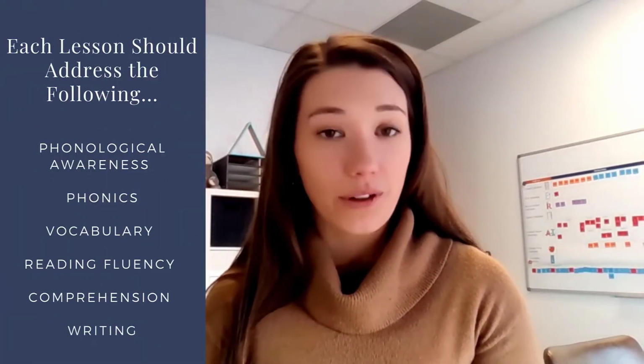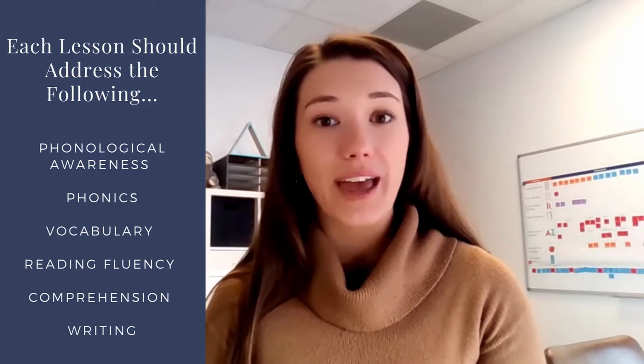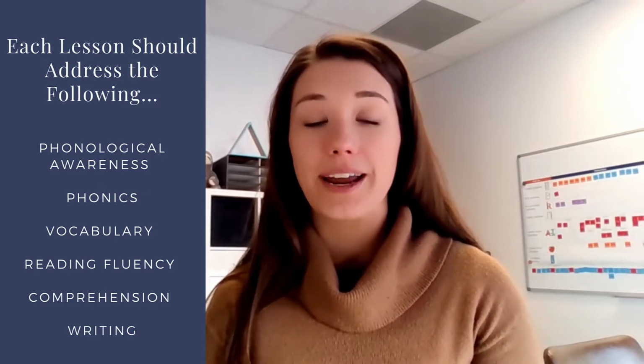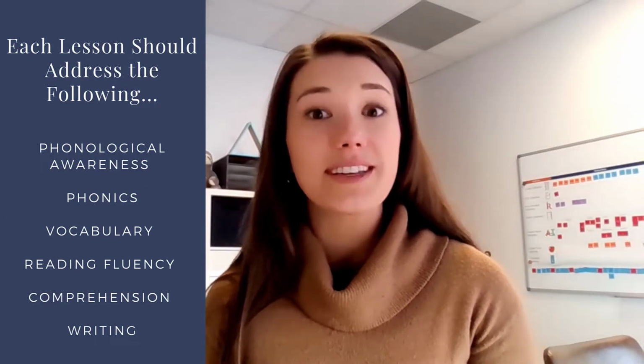In every single lesson that we complete, whether they're online or in person, we want to be targeting phonological awareness, phonics, vocabulary, reading fluency, comprehension, and writing. Of course, this will look different around different ages and through the different grade levels. So today we wanted to show you exactly what each of these look like when we're working with kindergartners.